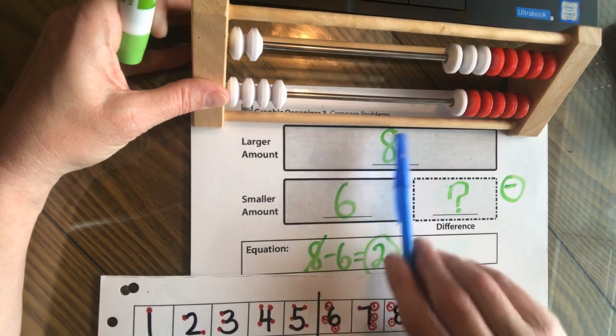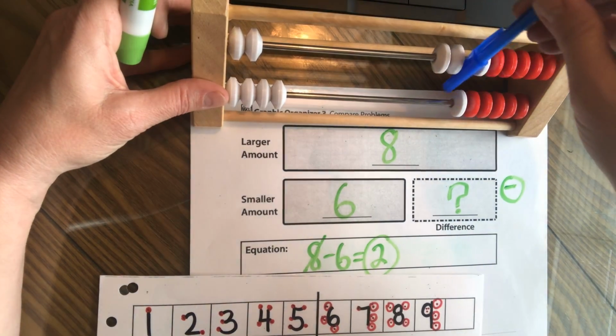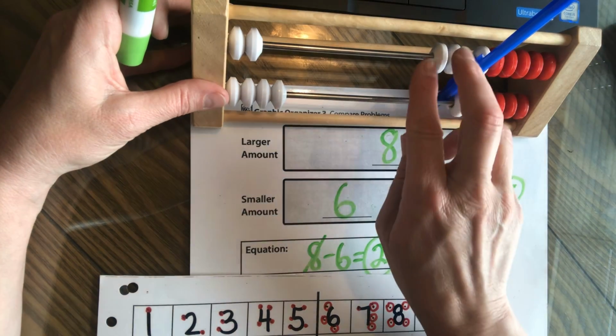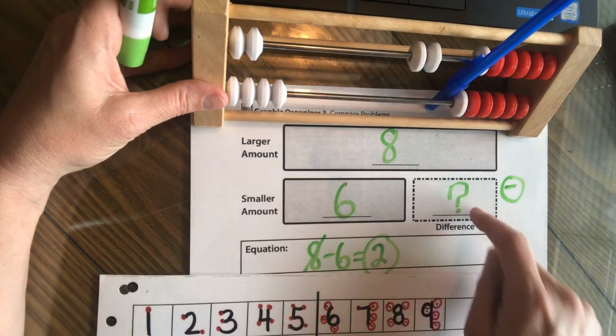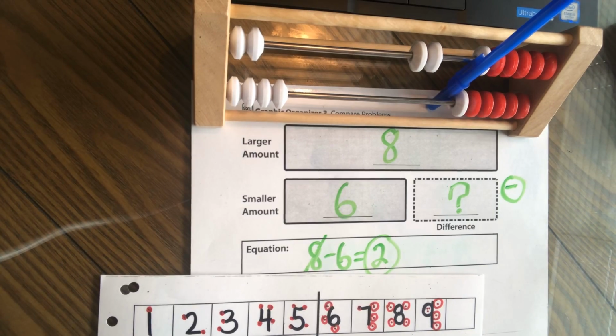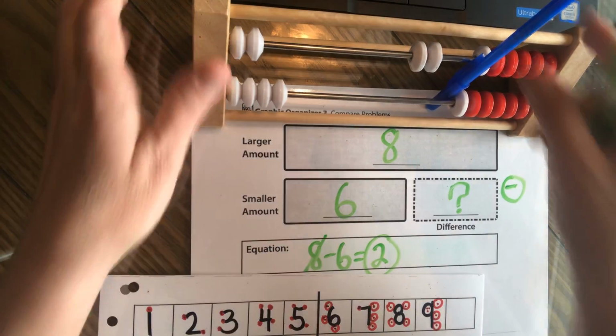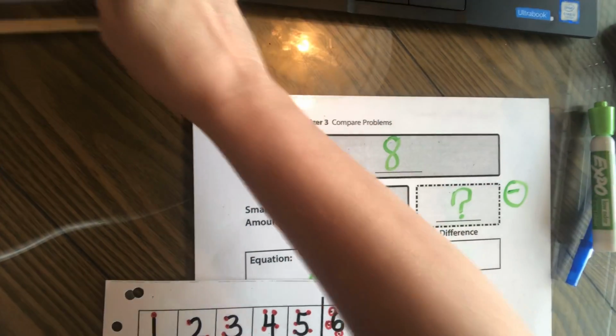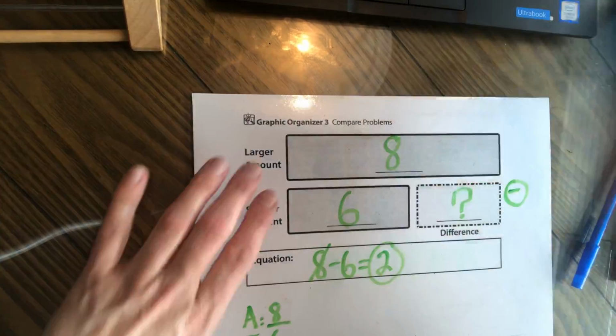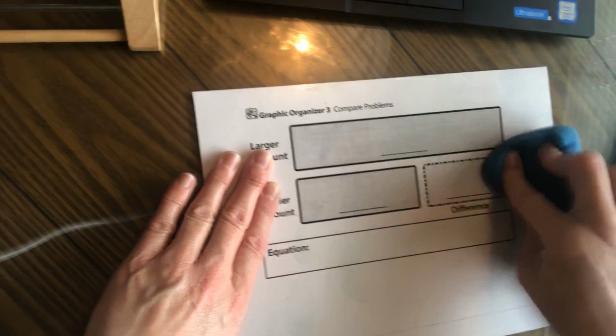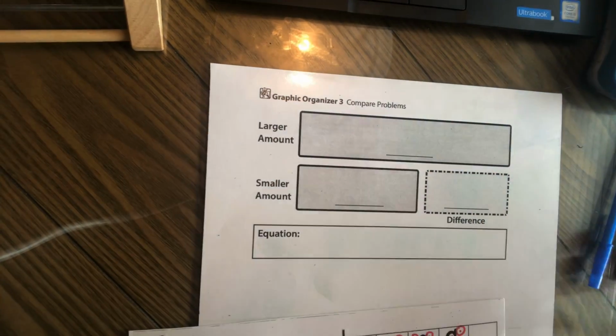They both have 6 in common, right? This small amount is 6. Oh, and look there, 2 extra, which is what we solved for. Nice job, guys. Okay, let's practice another one. That wasn't so bad, was it? That's just because you guys are absolutely amazing.